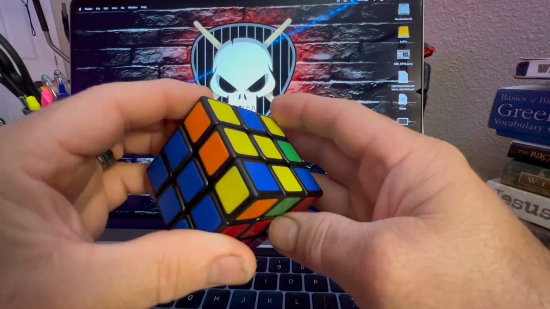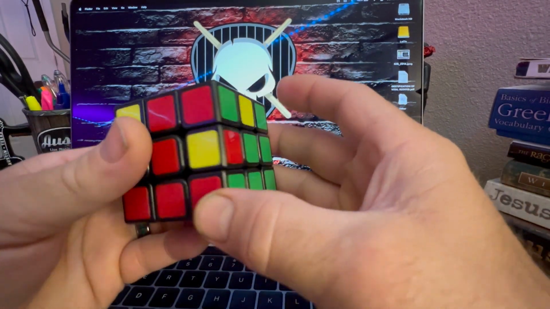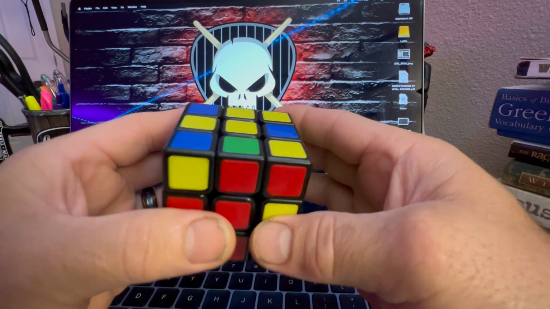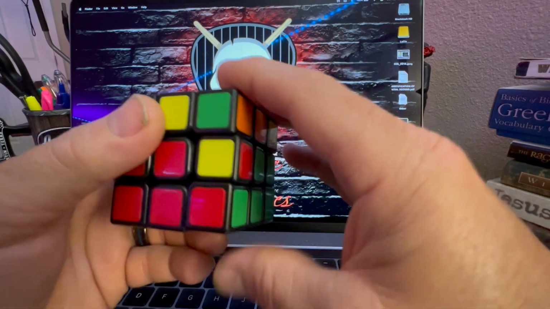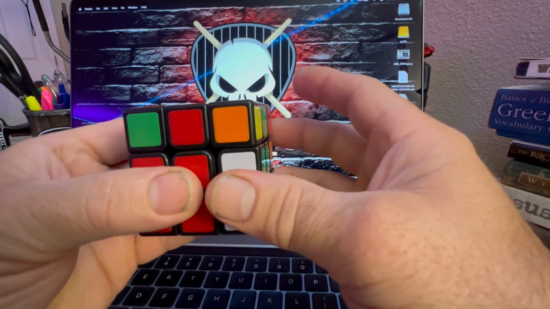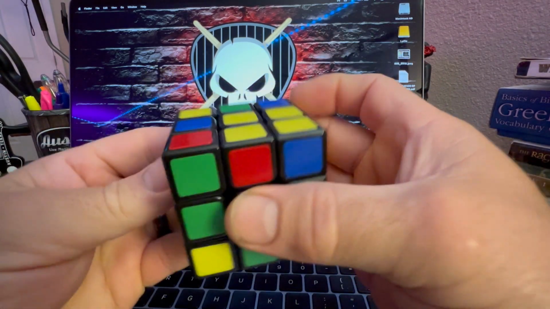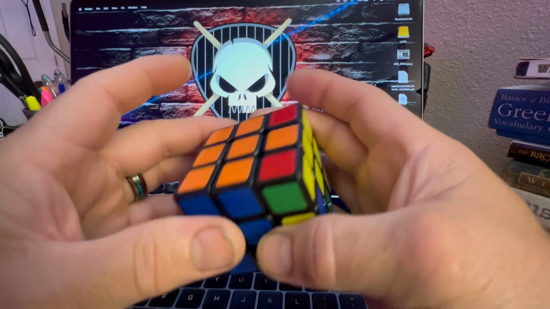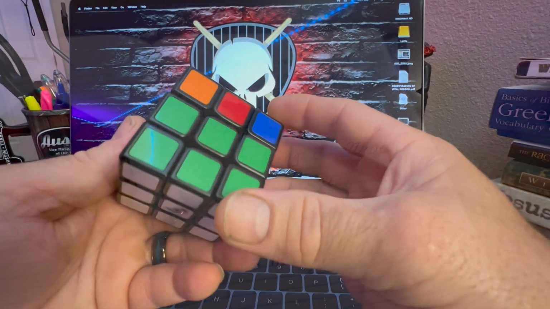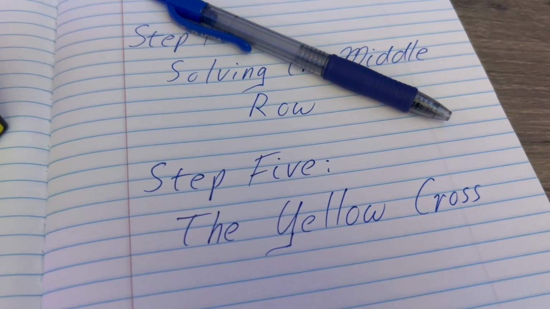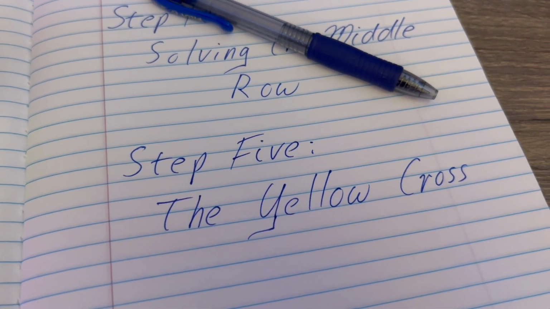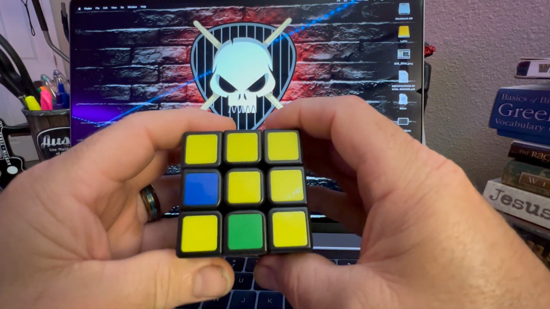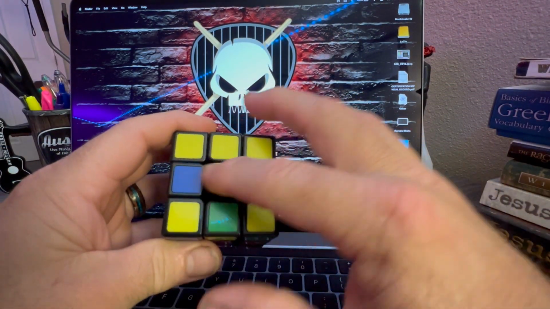And so now that piece is freed. It's up here now, and now I want it to go here. So again, I'll turn it away, right algorithm. All right, turn it to the left, left algorithm. And there it is. I've got the middle row solved. So now the next step is I want to build a yellow cross.